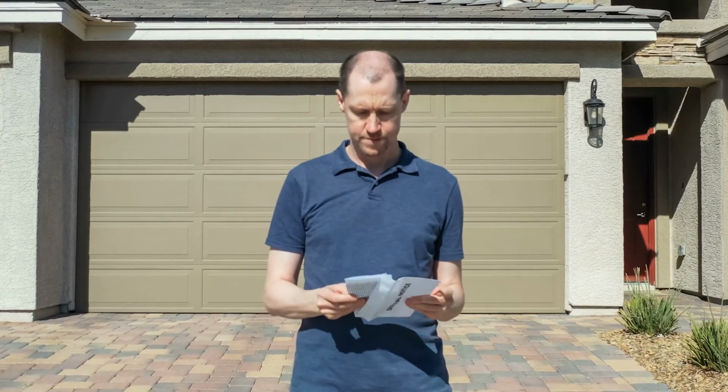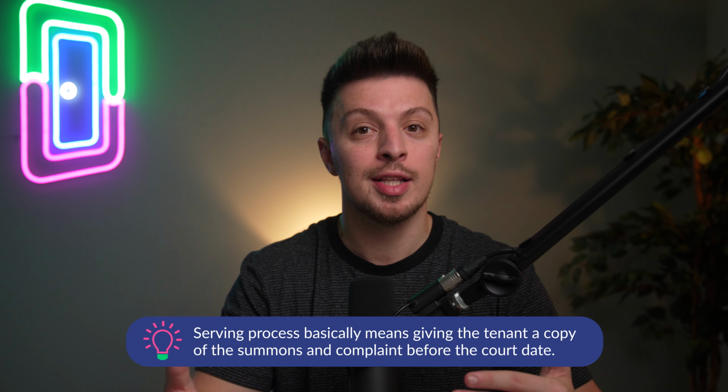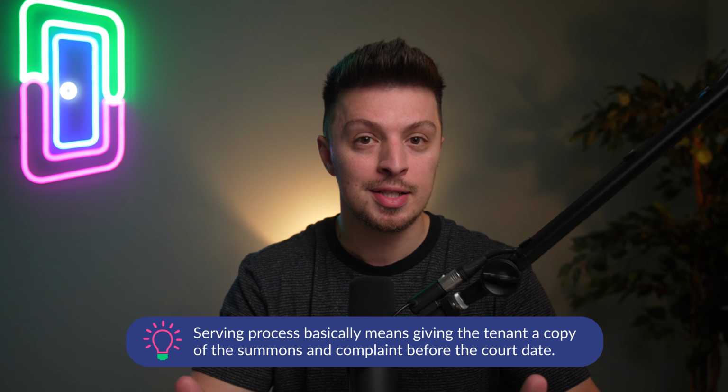Once you file the complaint, the tenant needs to be given a proper notice of the pending legal action against them. This is called serving process, and it's the next thing you need to do to complete an eviction. Now, serving process basically means giving the tenant a copy of the summons and complaints before the court date. But remember, you have to do it in one of these legally valid ways.